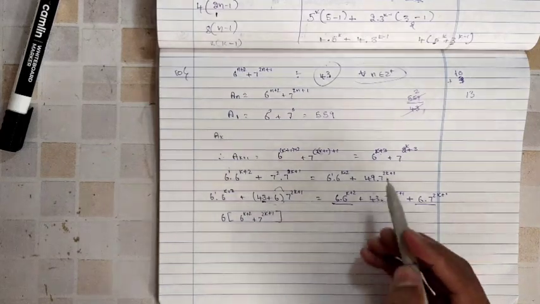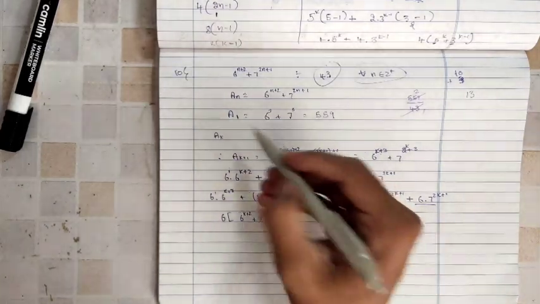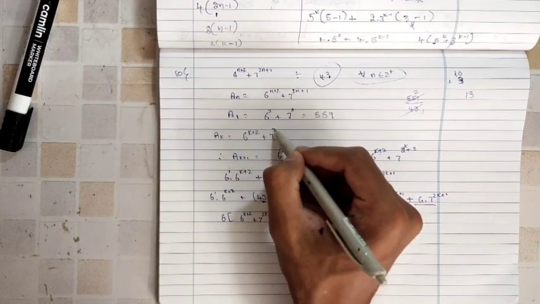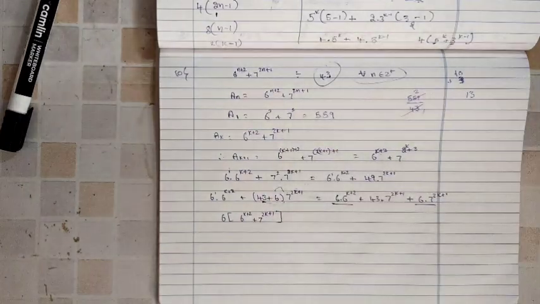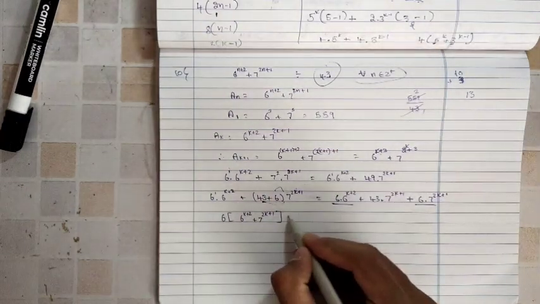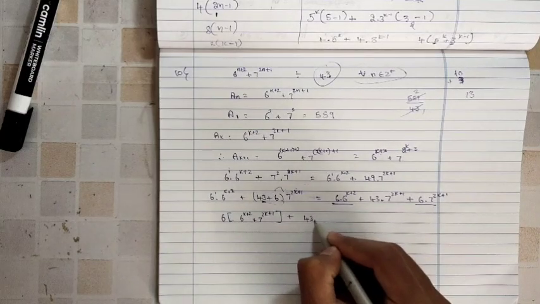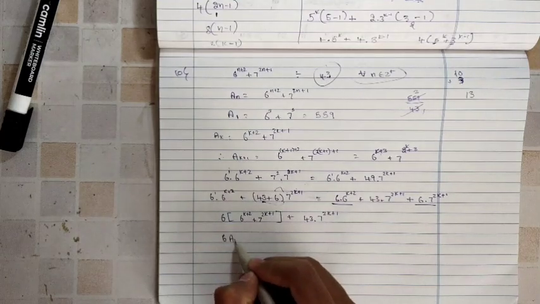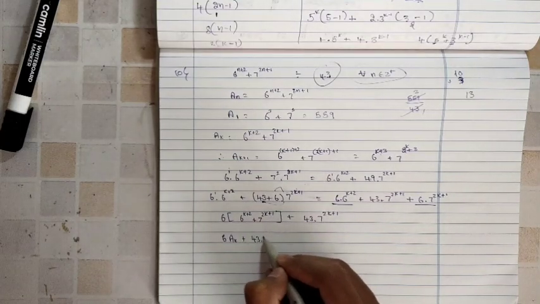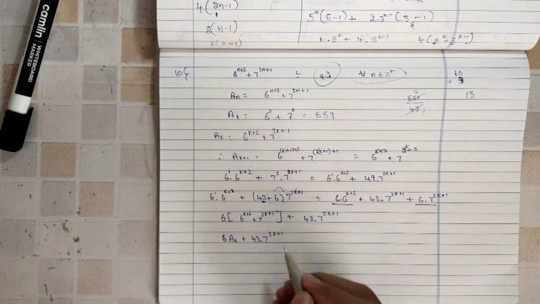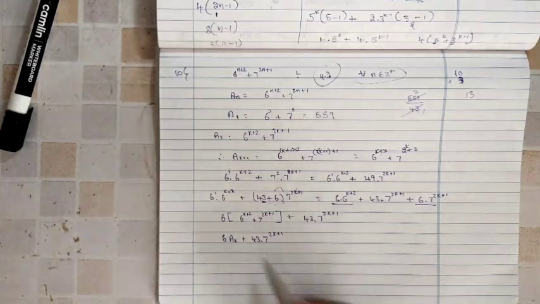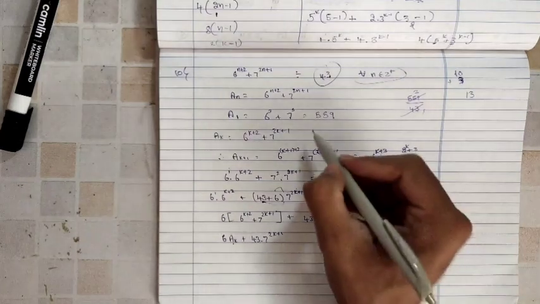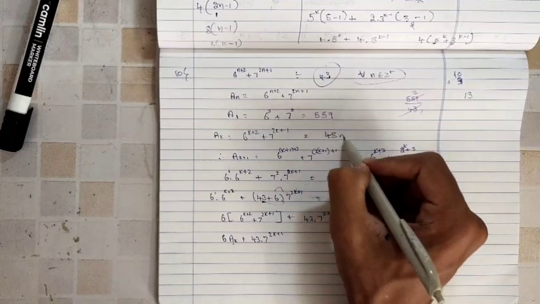If I take 6 as common, I will have 6 power k plus 2 plus 7 power 2k plus 1. This is in the form of a of k. Here a of k is 6 power k plus 2 plus 7 power 2k plus 1. Then the remaining I will write as it is, 43 into 7 power 2k plus 1. So I will write 6 into a of k plus 43 into 7 to the power of 2k plus 1. We know that 43 a k is divisible by 43, so I can simply say this is equal to 43 into some integer m.